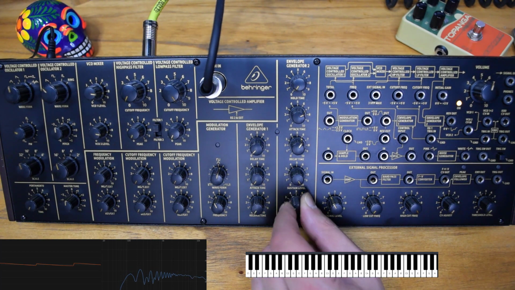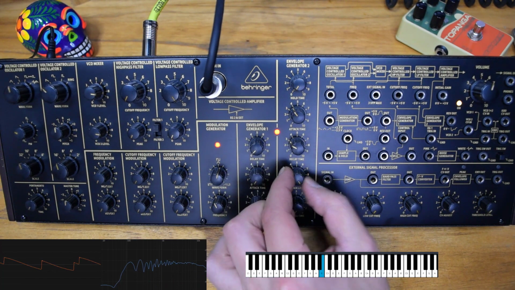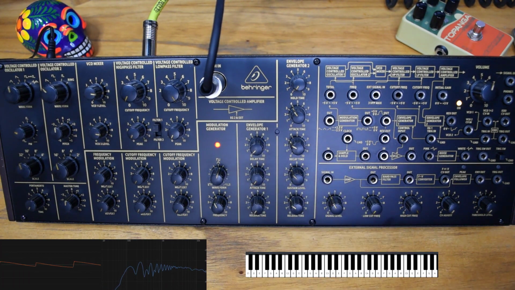Right. Okay, so let me just put the controls around something like that. Just kind of doing this randomly. Right, so we get something like that, very simple.